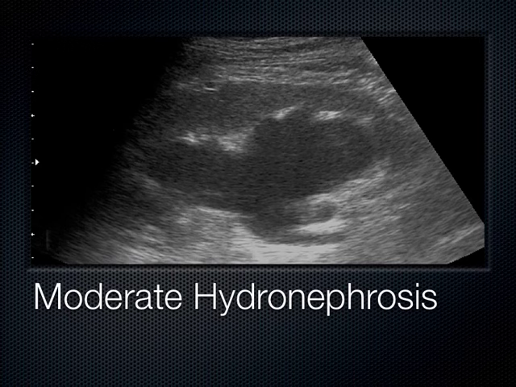This is what happens when we get a lot of hydronephrosis backing up in the kidney. Our cortex is starting to go away, and all those finger-like projections are now coalescing to one large hypoechoic or anechoic area seen in the pelvis of the kidney, and that's more like moderate hydronephrosis.